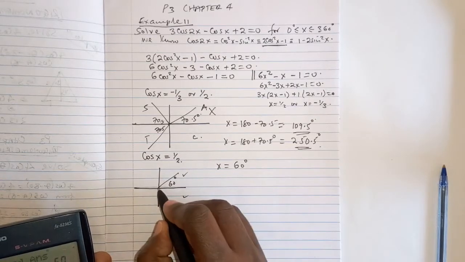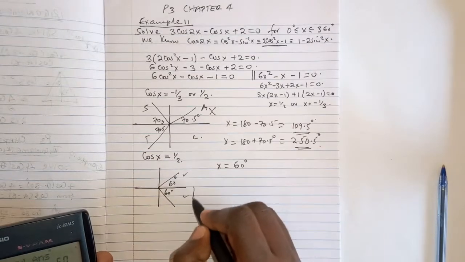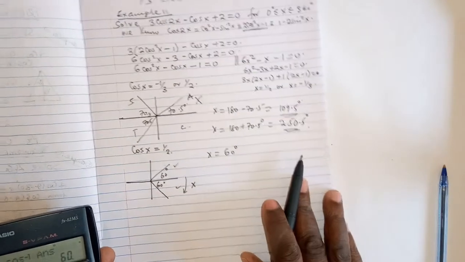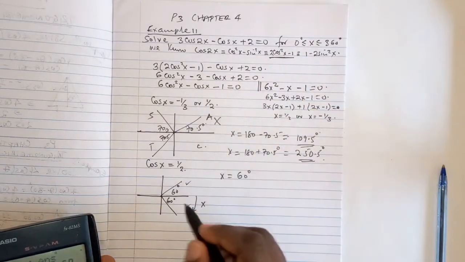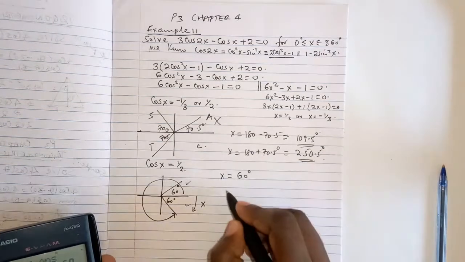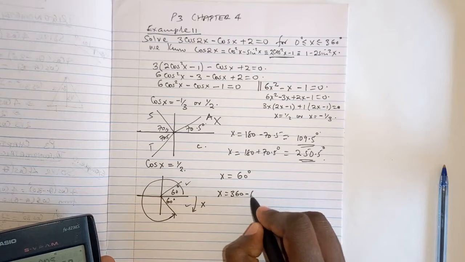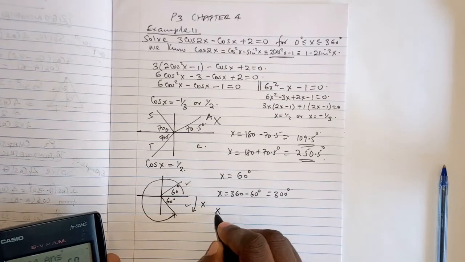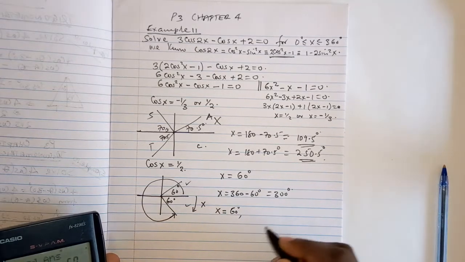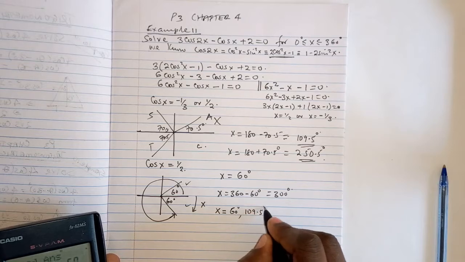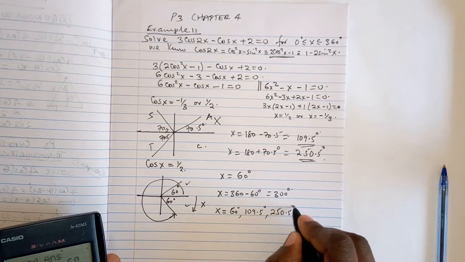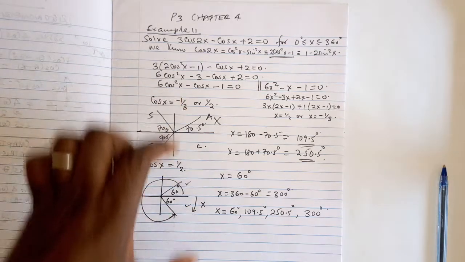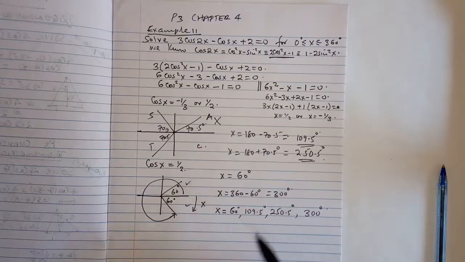It is also in that quadrant. So this is also 60 degrees. We cannot go back that direction because we are going to the negative side, and our range talks about 0 to 360 degrees. So we can only go anti-clockwise, and x can also be 360 minus 60 degrees, which is 300 degrees. Yes, we have been able to outline the possible values of x. If we line them up here, x can be 60 degrees, 109.5 degrees, 250.5 degrees, and 300 degrees. Please note all these are the possible values of x, having solved the original equation using the double angle formulae.